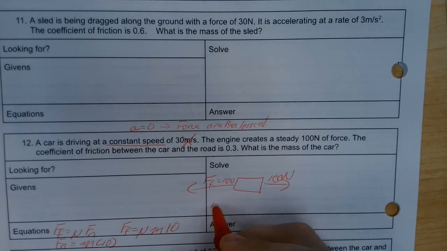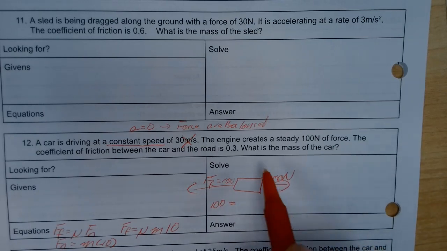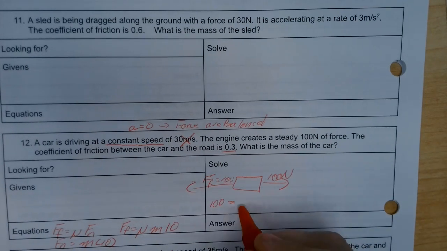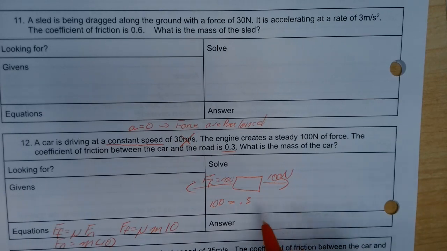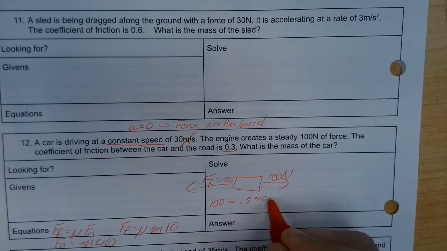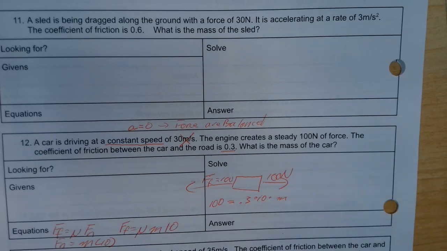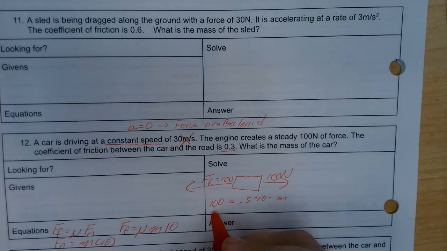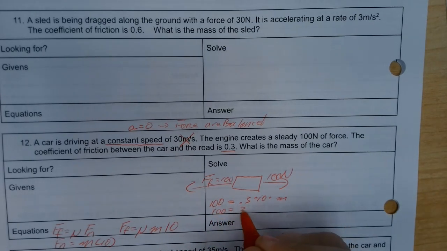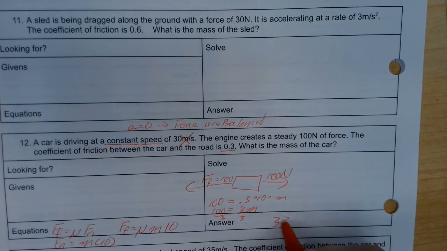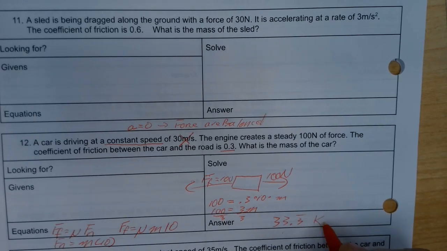So that's going to be 100 equals the coefficient of friction, which in this problem is 0.3, times 10, times the mass of the car, which we still don't know. But we can figure this out now from algebra. 0.3 times 10 is going to be 3. So 100 equals 3 times the mass. We divide both sides by 3, and the answer is going to be 33.3 kilograms. So kind of a toy car there.